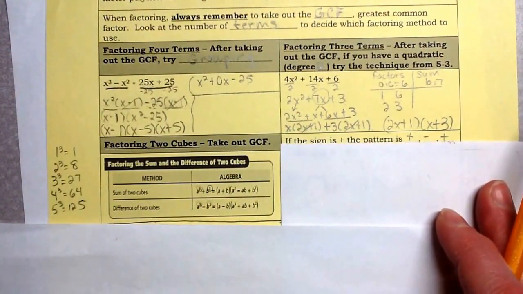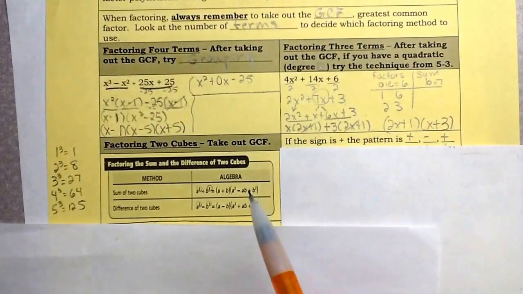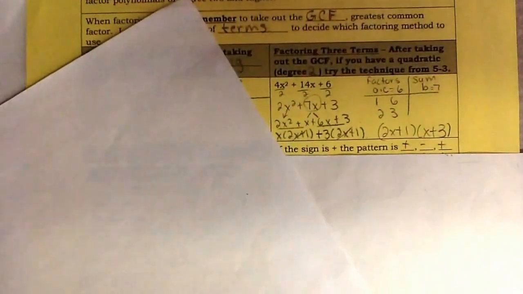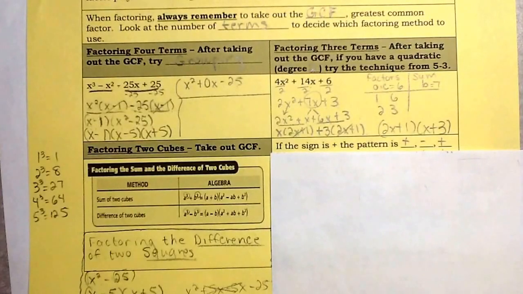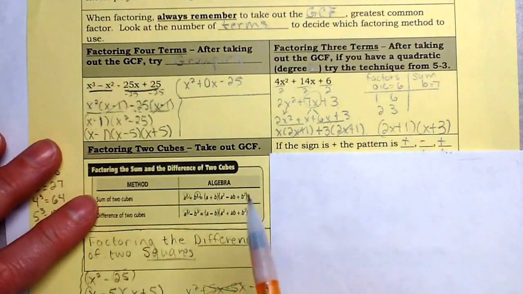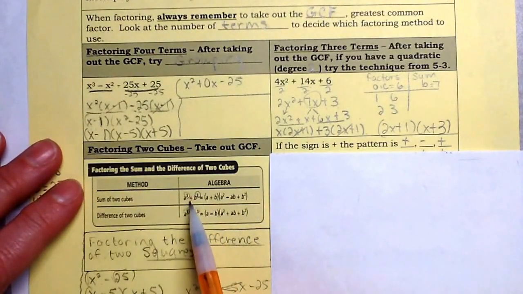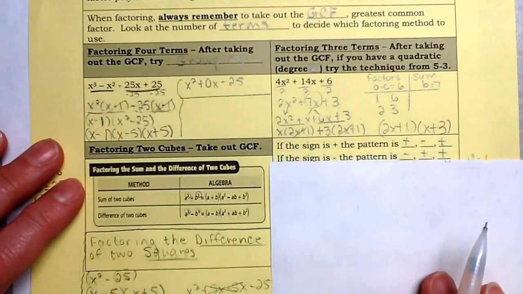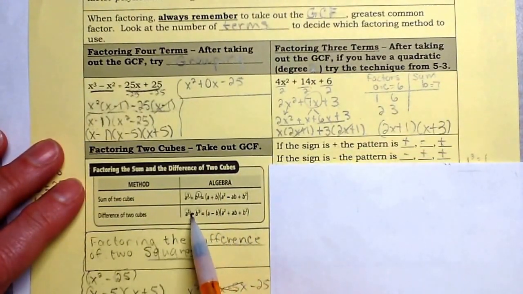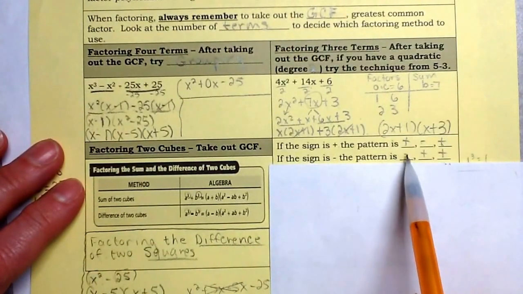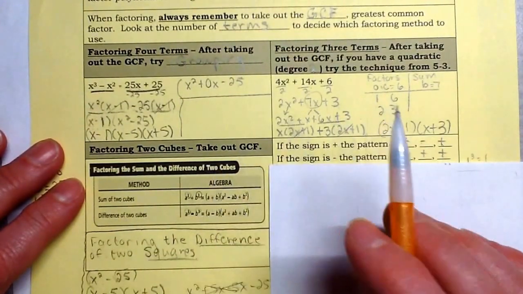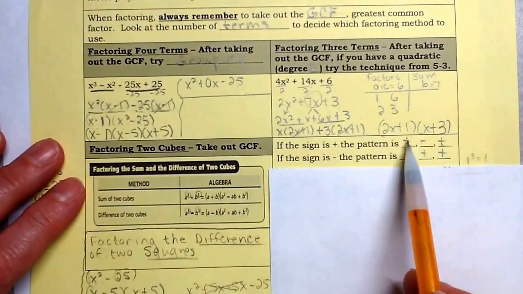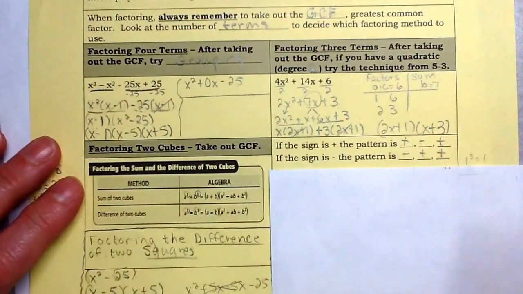So let's just start with this one right over here. If you're looking at these, there is a pattern. If this first sign is positive, then the sign pattern is plus, minus, plus. And you just have to remember that. If the sign is negative or subtraction, then it's going to be minus, plus, plus. You factor them exactly the same way. The only difference is if this is a plus, you use this sign pattern. If this is minus, you use this sign pattern.